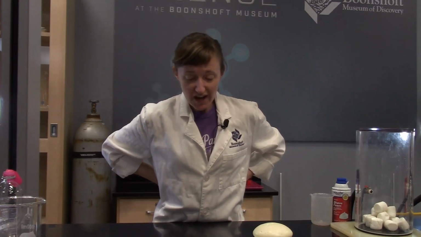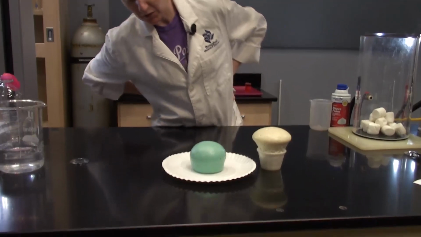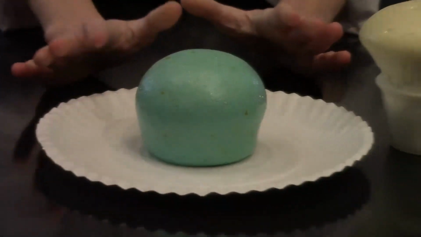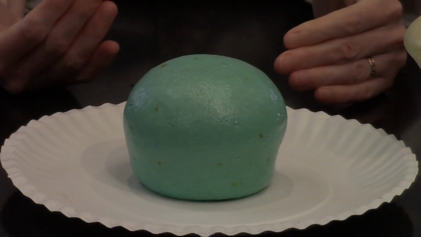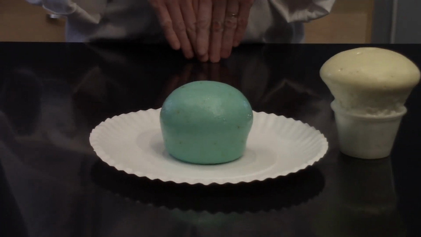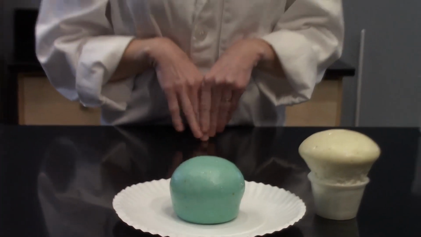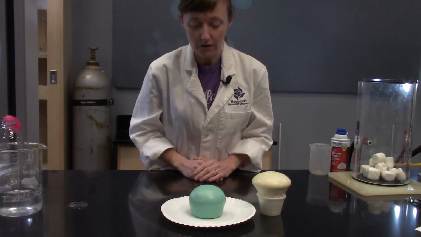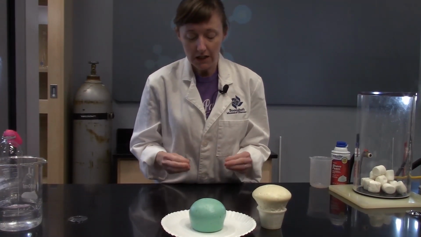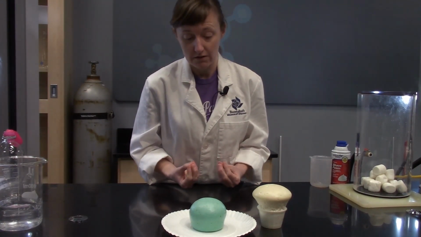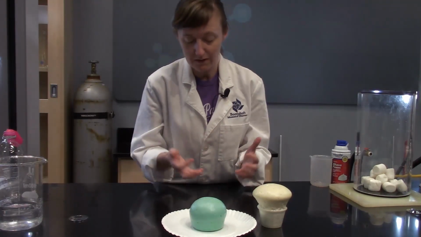All right, so check out this Polyfoam. This is crazy. So let me explain a little bit what happened. So we had those two liquids. Those two liquids came together. They had a chemical reaction, which is kind of like a big party between the chemicals. And lots of gas matter came about from it. This is really, really cool.